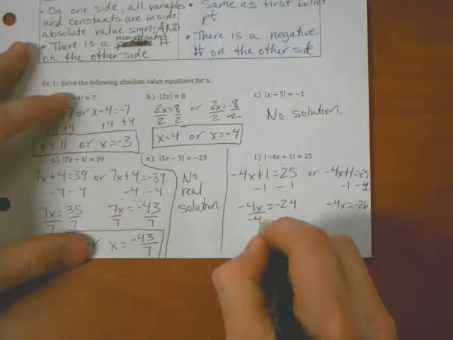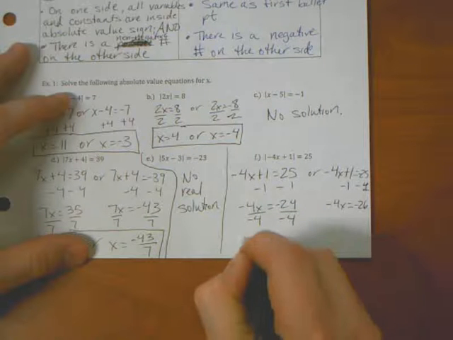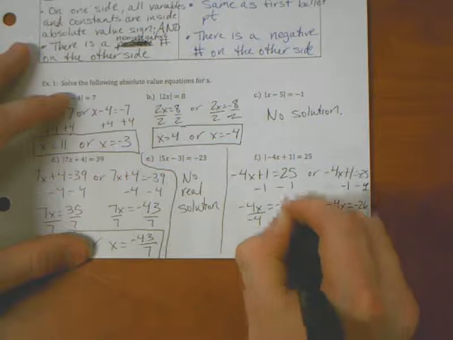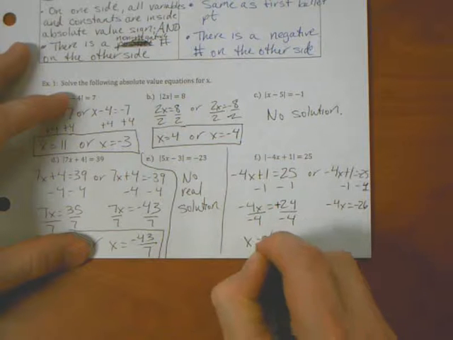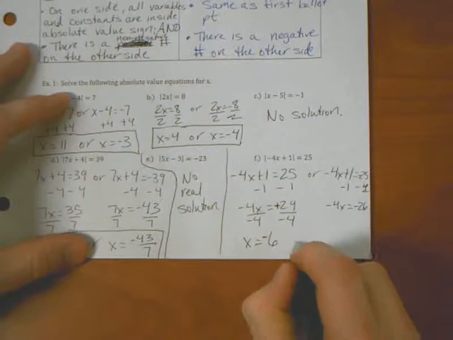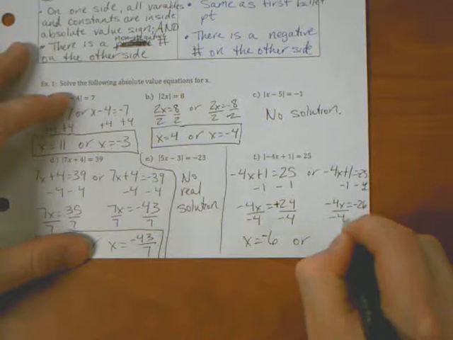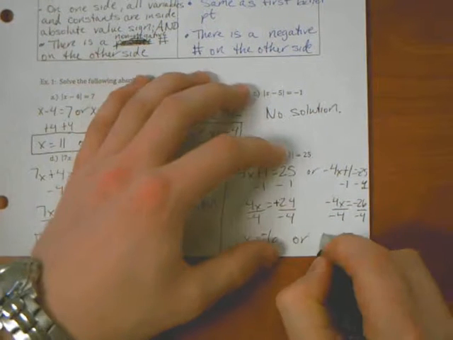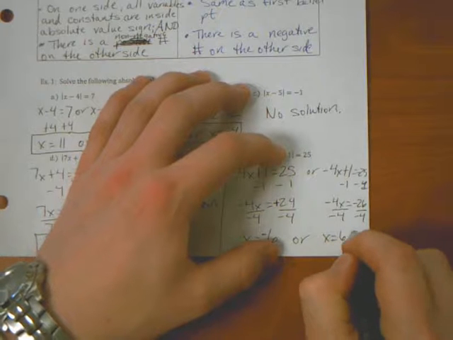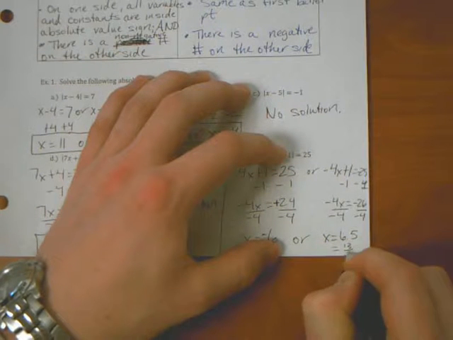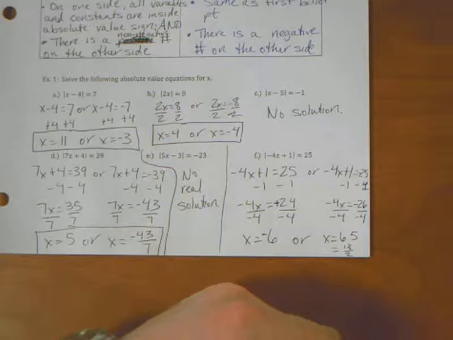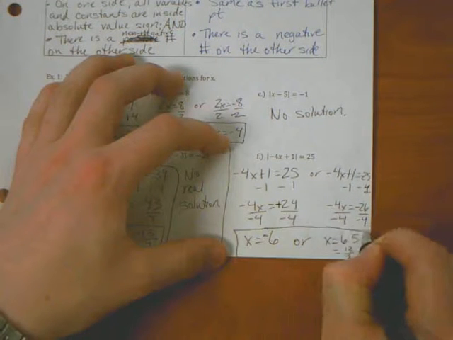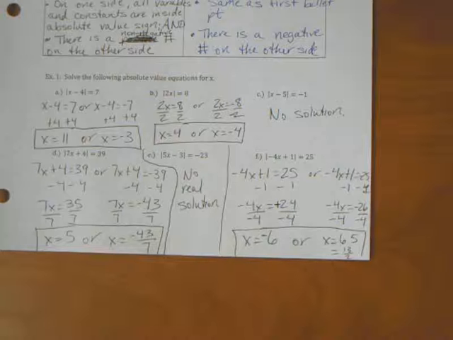Probably going to want to divide by negative 4 on both sides. So I get x equals 6. No, that should be a positive 24. So x equals 6, or x equals 6.5. If you wanted to leave that as 13 over 2, I wouldn't complain. So there you go. Not too bad, right?